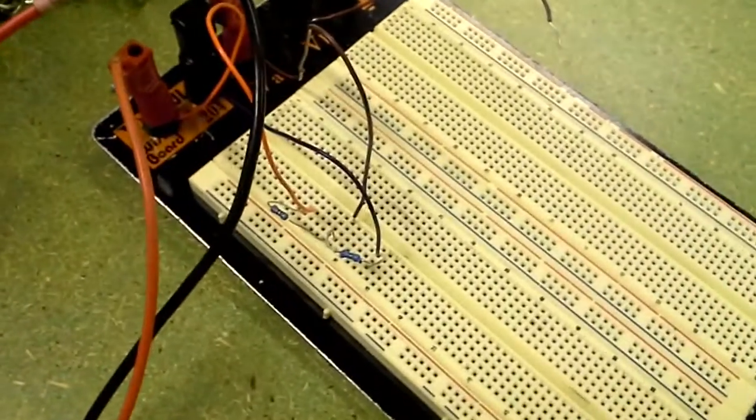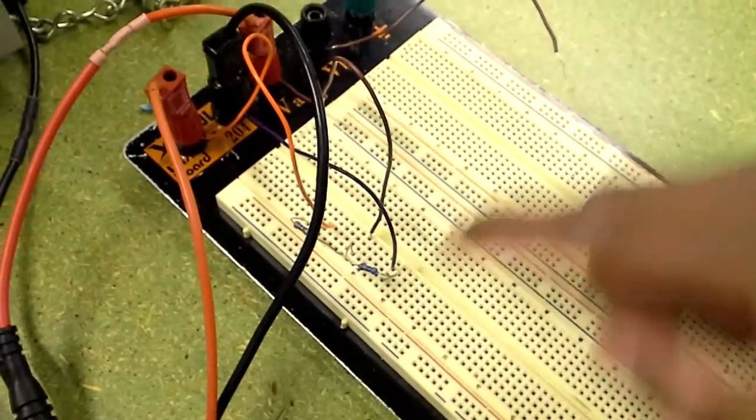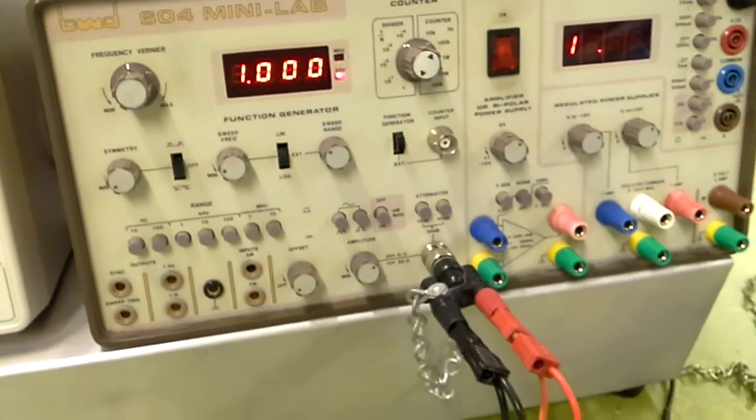So here is the circuit. We have set up the circuit here. Two resistors, they are connected in series with the voltage source, that is the signal generator output.